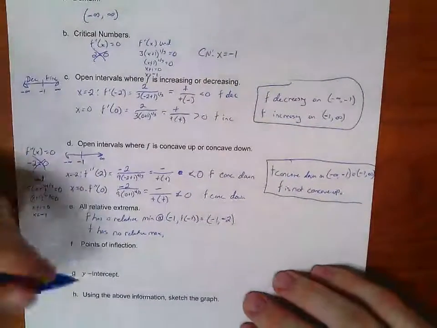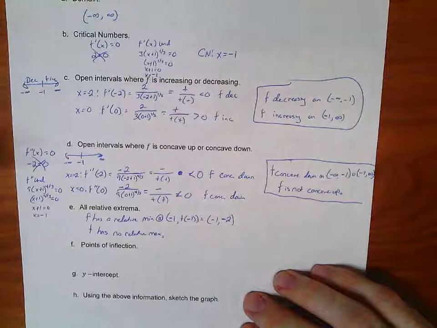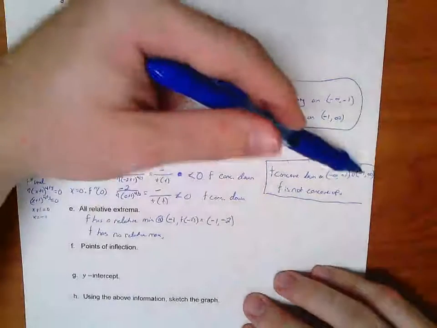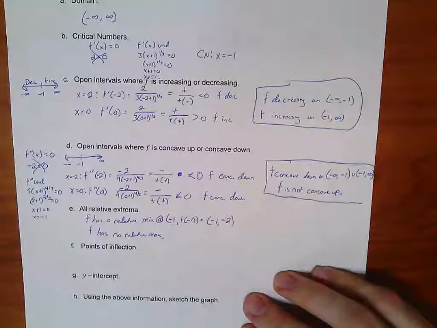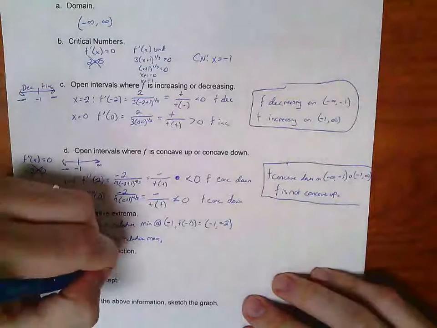Points of inflection. So the only possible point of inflection was x equals -1 again. And to be a point of inflection, the concavity would have to change, but it's not. It's concave down on both sides of -1, right? So no points of inflection because there is no concavity change.